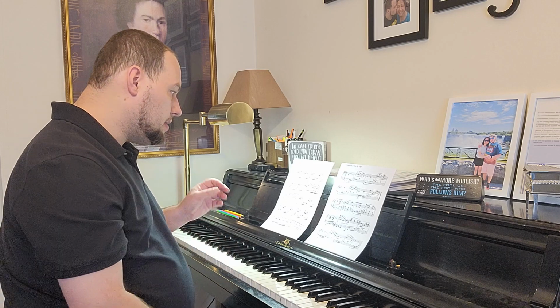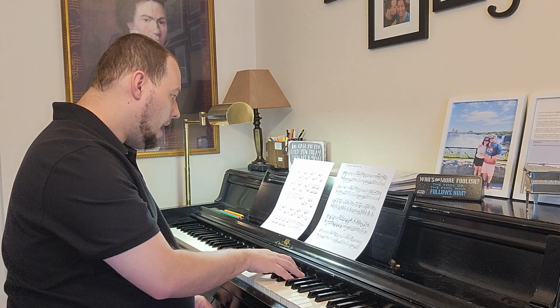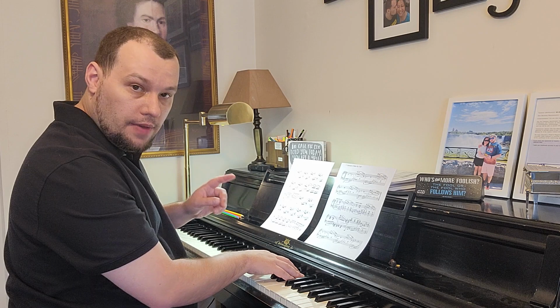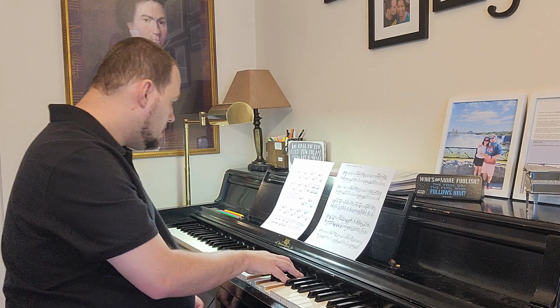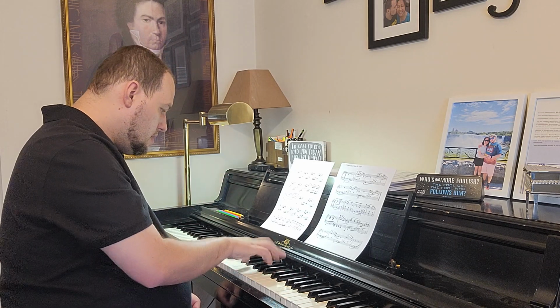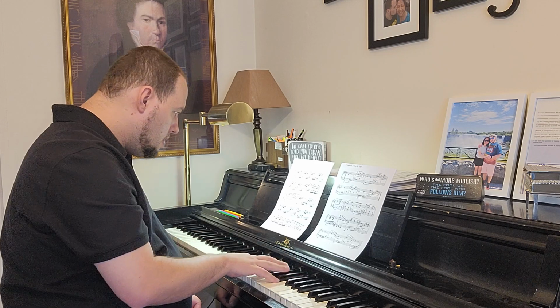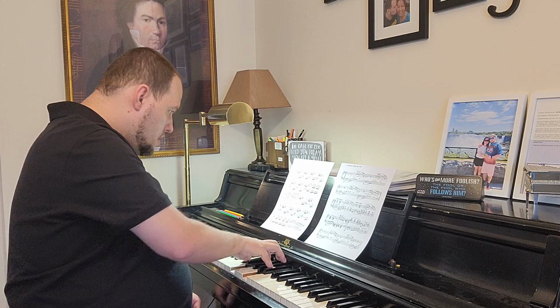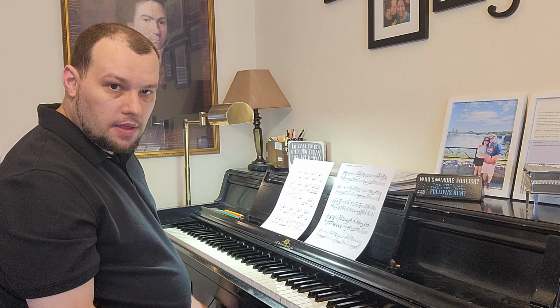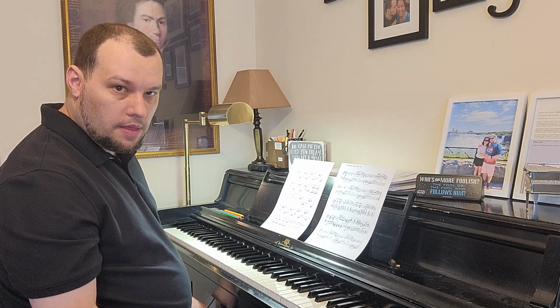So I'm going to now play the same thing with the articulation. And there is an 8th rest at the end of each measure. And then we're going to continue on to the next row. I think we spent enough time on the first row.